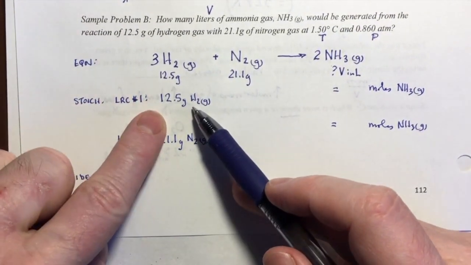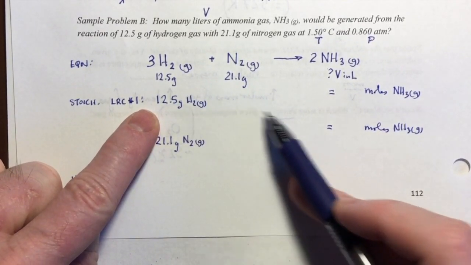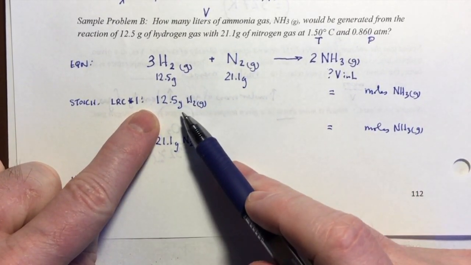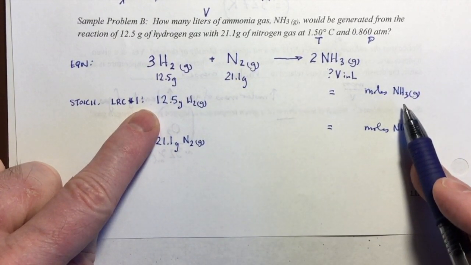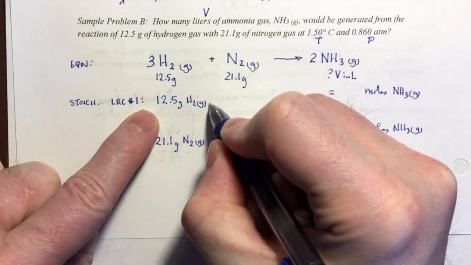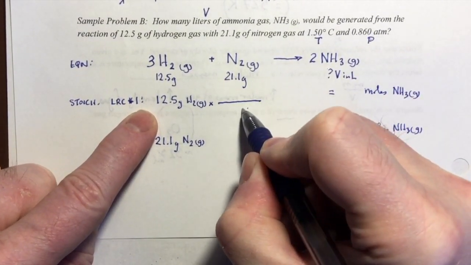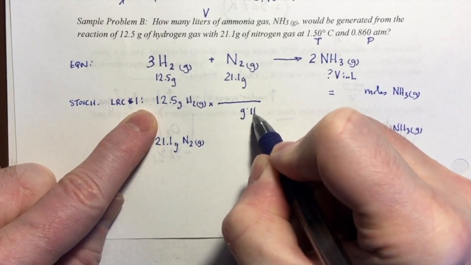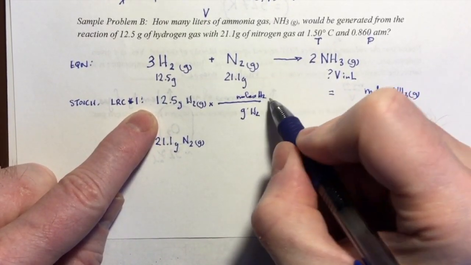So now, let's do the limiting reactant calculation. The first one in our stoichiometry, we're going to set up a dimensional analysis that converts from grams of hydrogen gas to moles of ammonia gas. So my first step is going to be grams of H2 to moles of H2.